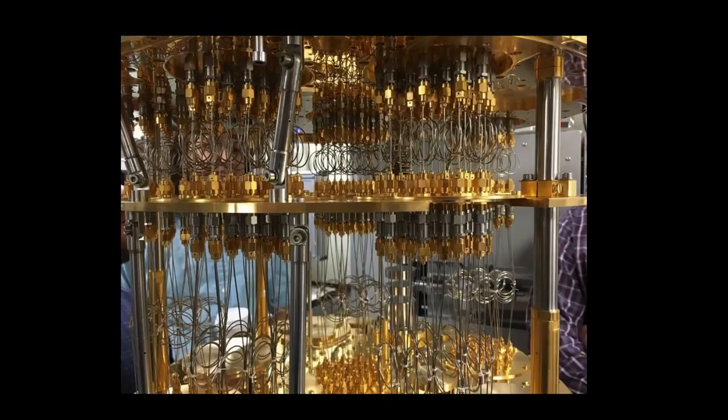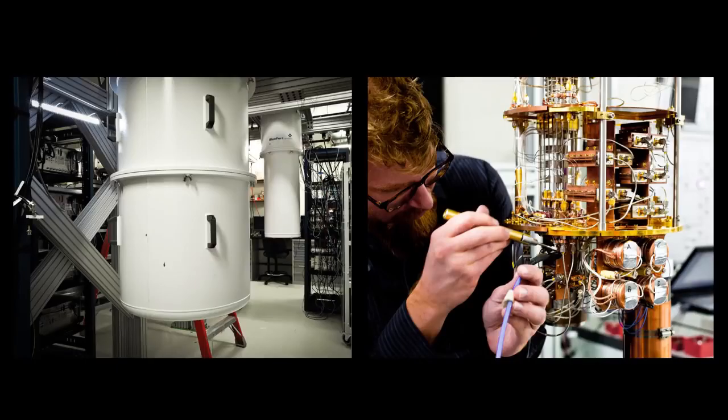We have, inside of a dilution refrigerator, which you'll see on the next chart, all of these microwave cables that allow you to actually go and probe the qubits with microwaves, okay? And this is what it looks like in the actual lab. So these giant white cylinders, these are our dilution refrigerators. And here you can see my friend Nick working on one of the insides of the quantum computer.